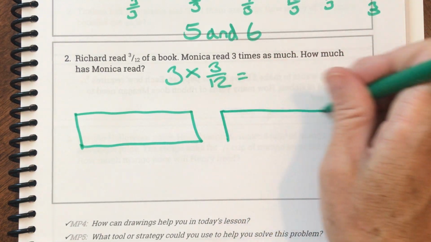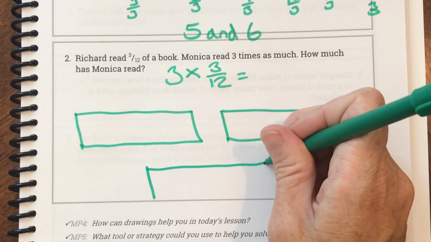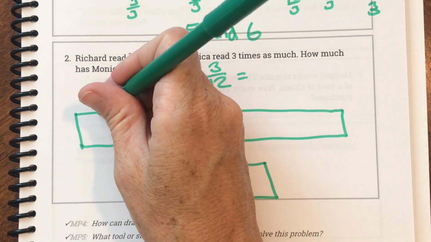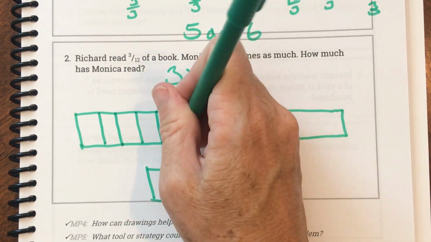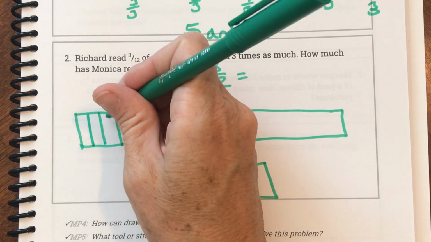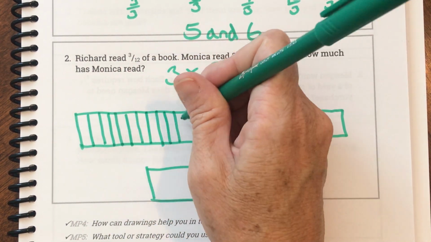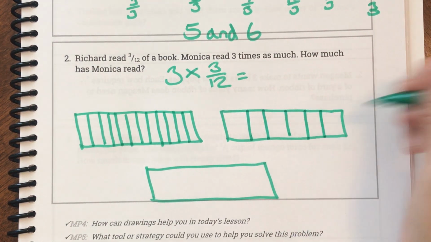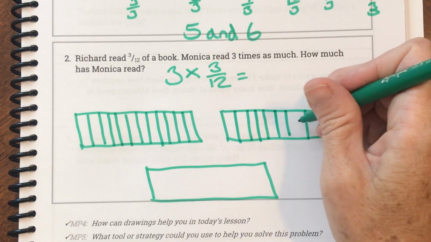So we have 3 of them, and each one has to be divided into 12ths. I'm going to divide it in, so let's see. I divided it in half, and then I divided those that way into 6, and then I divided them in half.